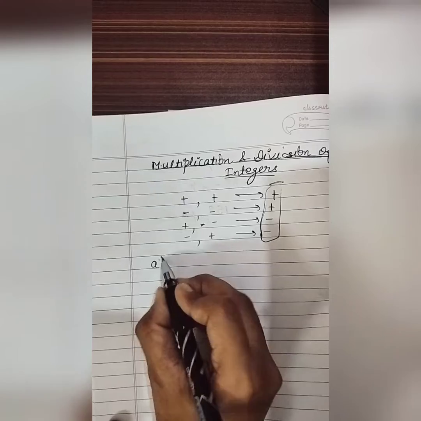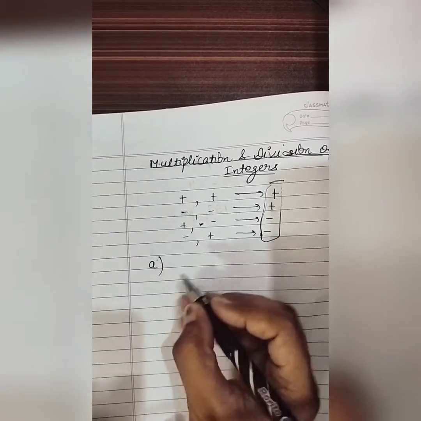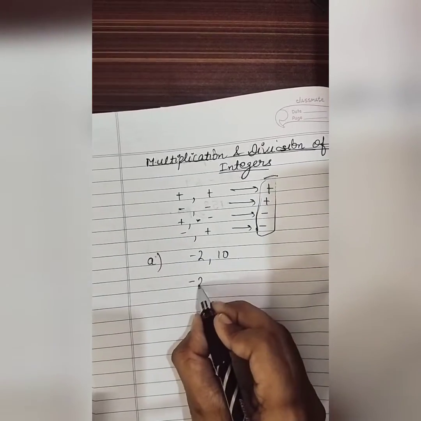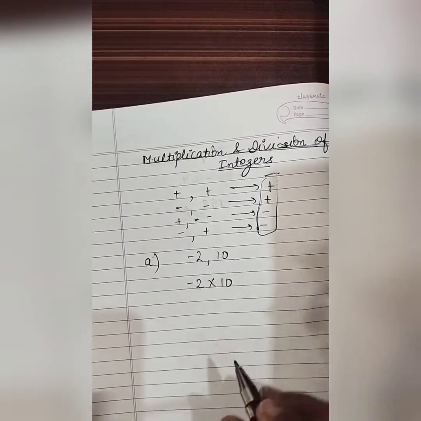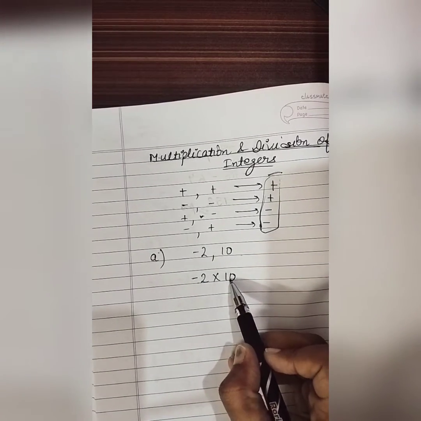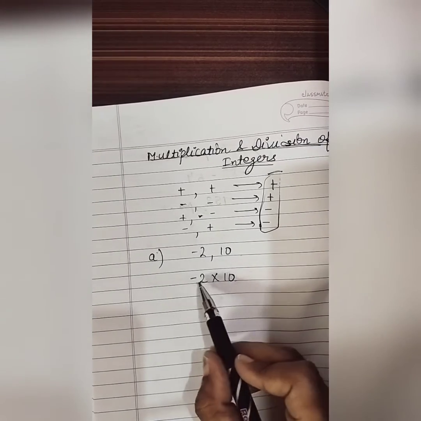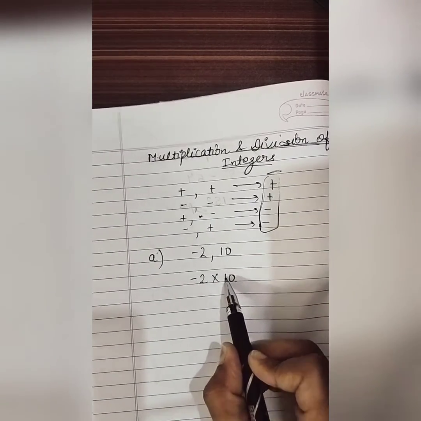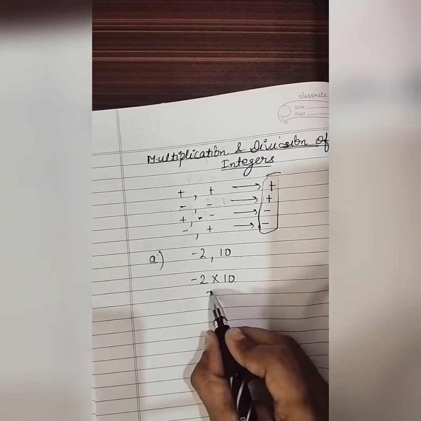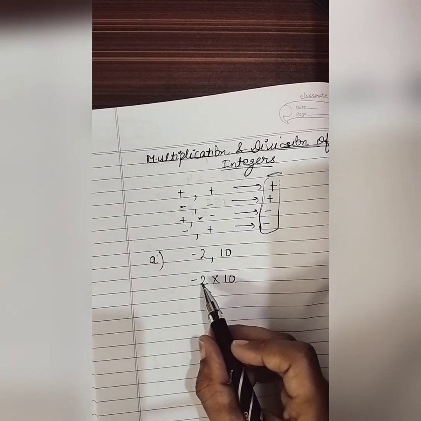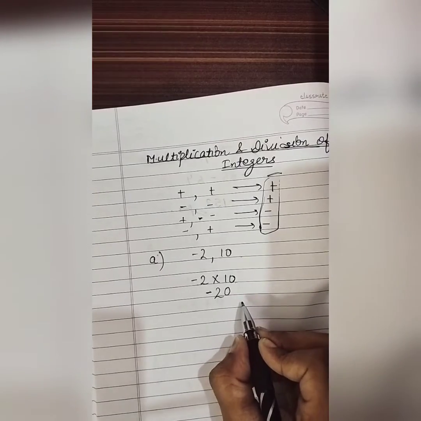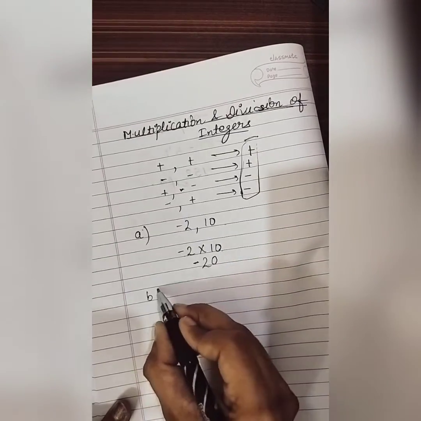For example, let's multiply -2 and 10. We have to multiply these two integers. So -2 multiply by 10. One number is negative, 2 is negative, and 10 is positive. That means minus plus. Minus and plus sign will become minus. Put minus sign and now multiply these two numbers. 2 multiplied by 10, that is 20. The answer is -20.